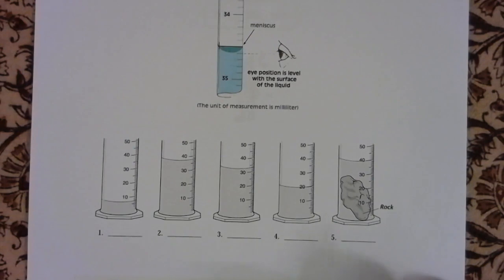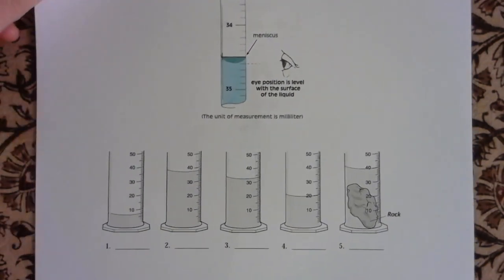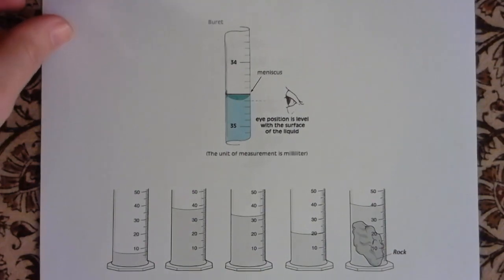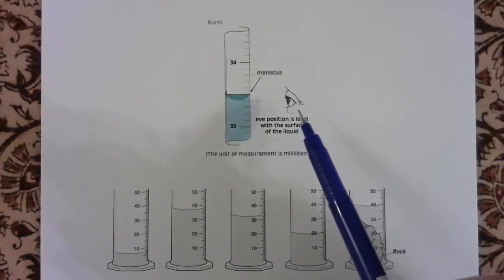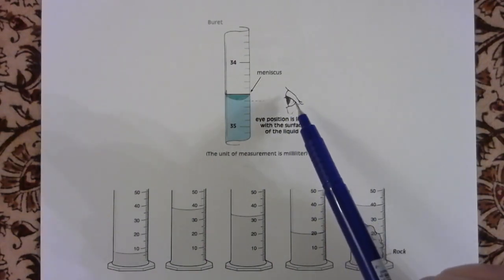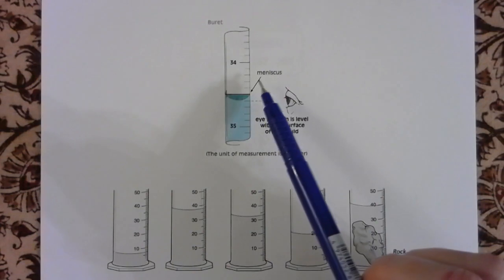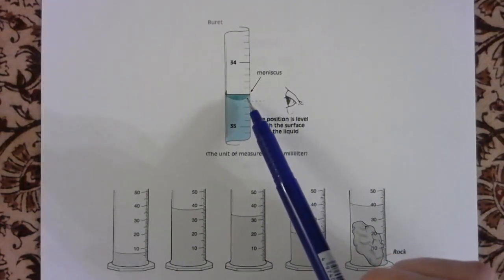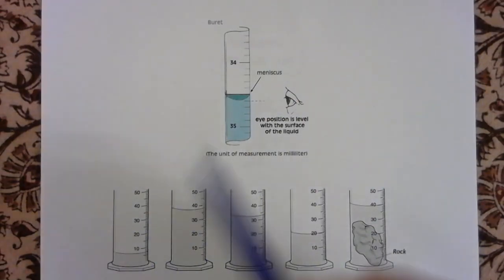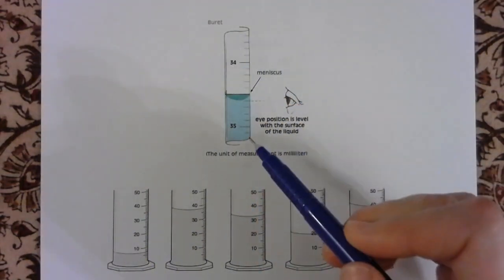Then, when we measure liquids using measuring beakers or cylinders, you need to know how to do it properly. Okay? So you will see that there's a diagram here with an eye, and it's in line with a line here. This is called the meniscus, and that means that the surface of the water bends a little bit when you place it in a glass or a beaker like that.